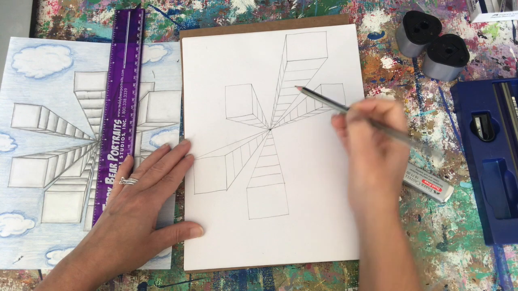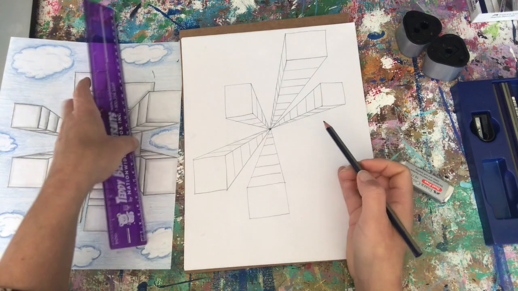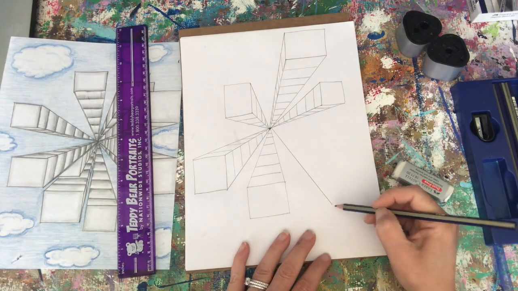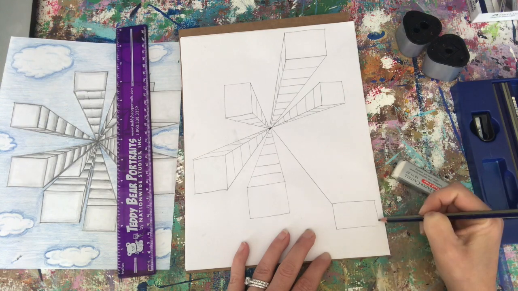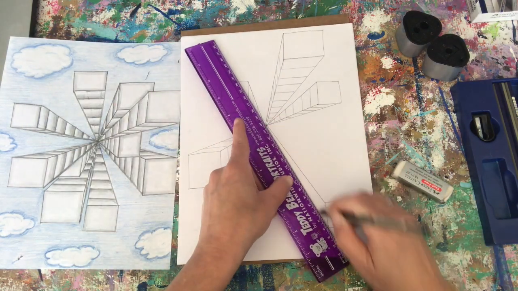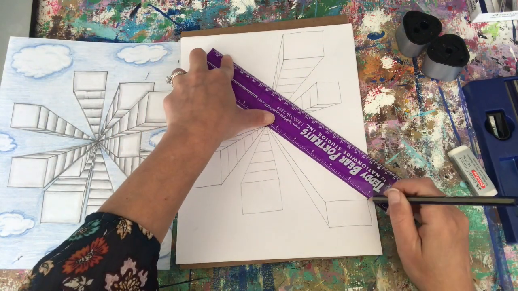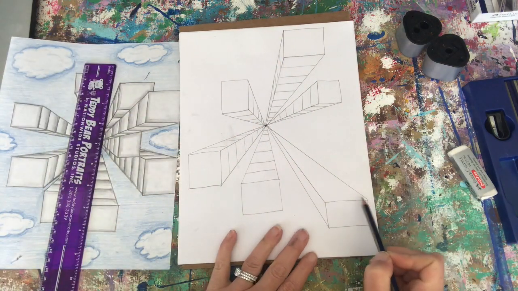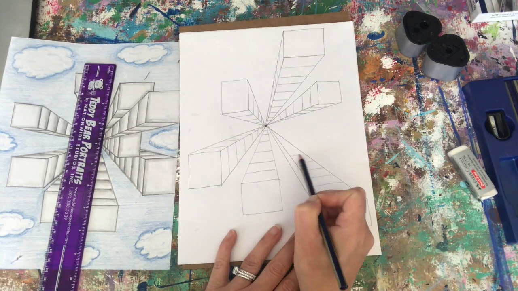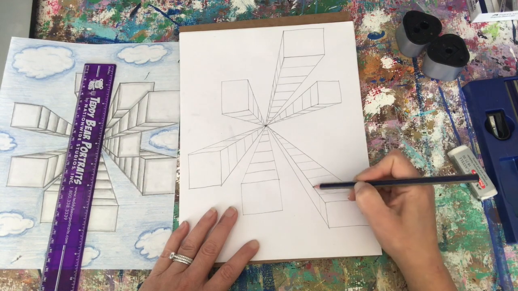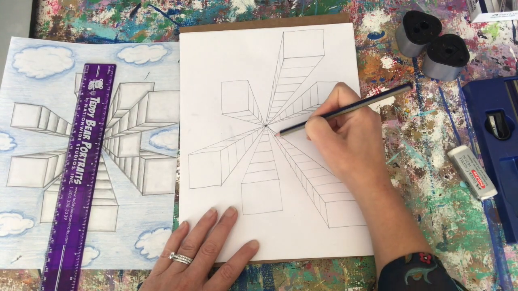Same angle. There we go. And then straight lines all the way back. There we go, all the way back.